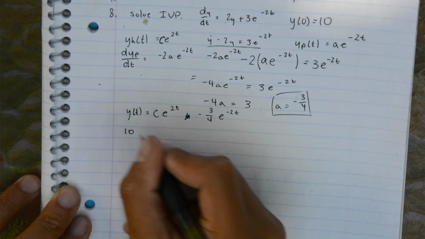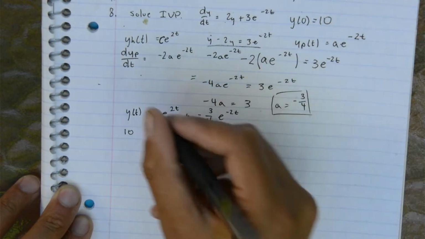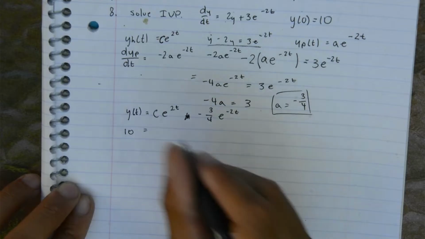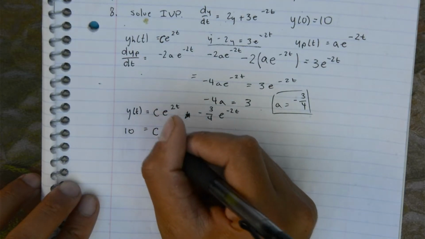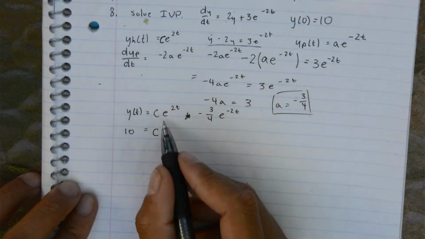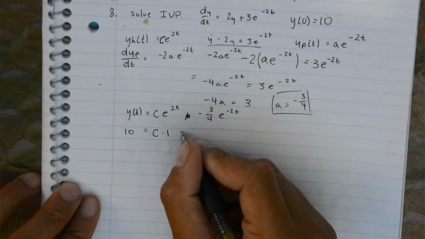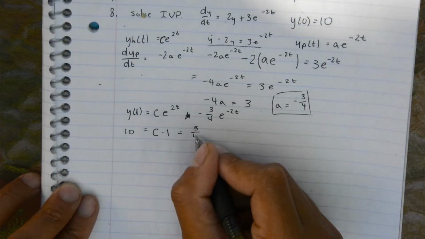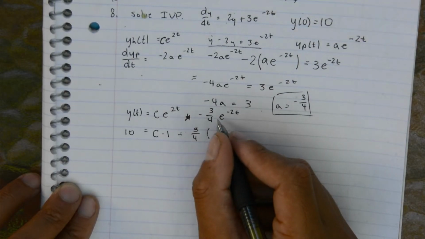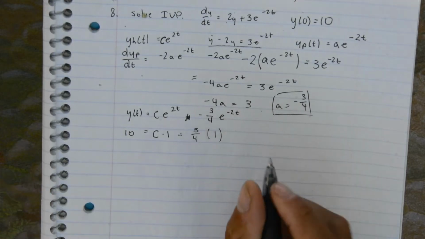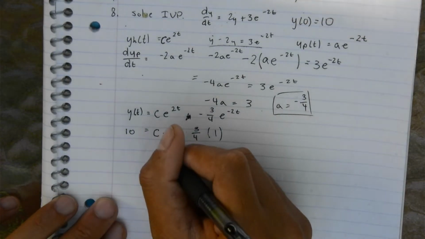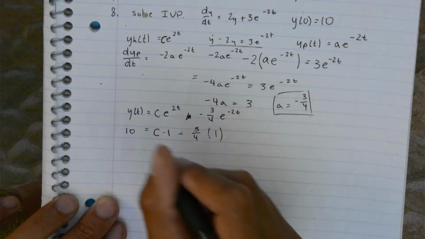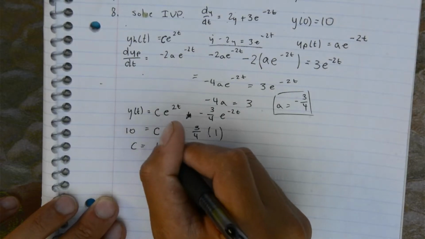So we're going to get 10 from this initial condition is equal to c times 1, because e to the 0 is 1, minus 3/4 times 1, because this is also 1. So c is equal to 10 and 3/4.